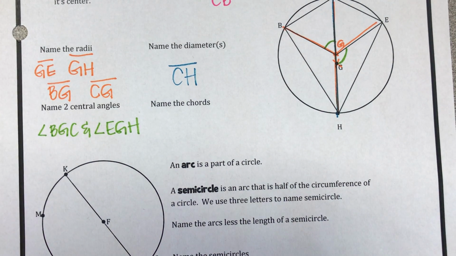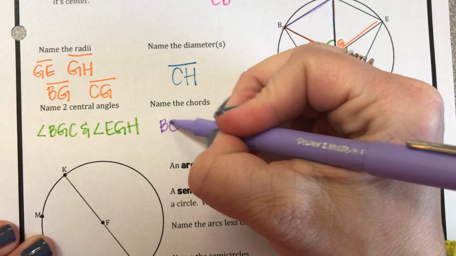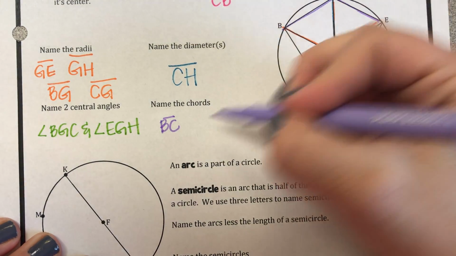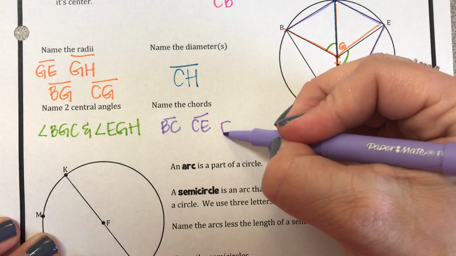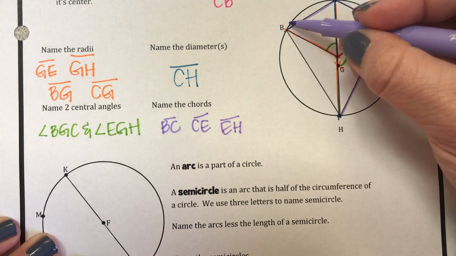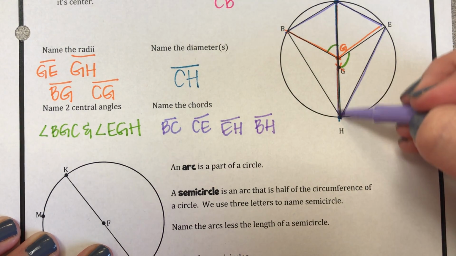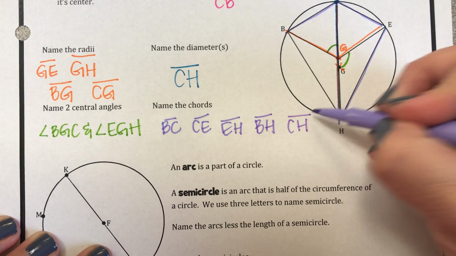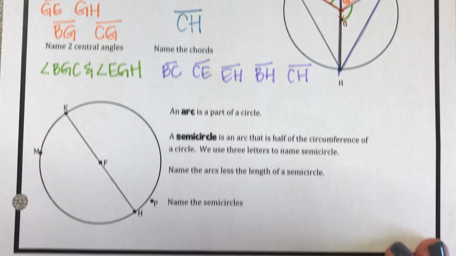And then we're going to name the chords. The chords, as long as they have their endpoints on the circle, that makes a chord. So BC, CE, segment EH, segment BH, and segment CH are all chords. They have both their endpoints on the circle.